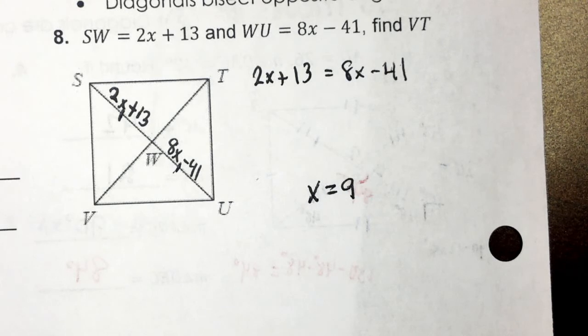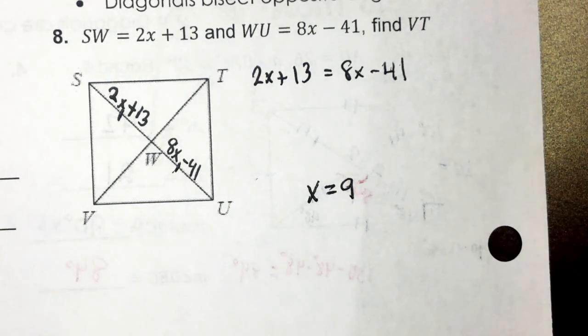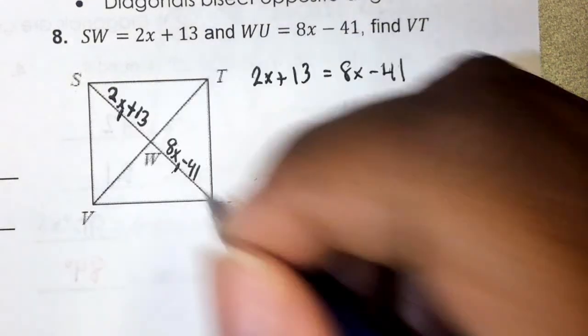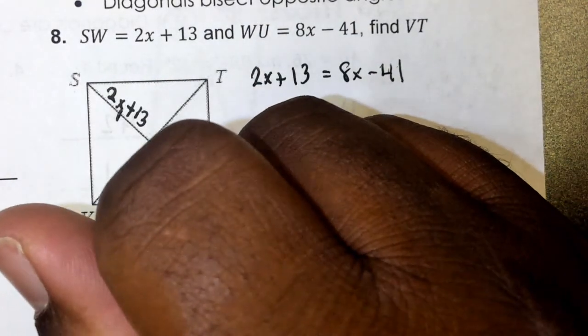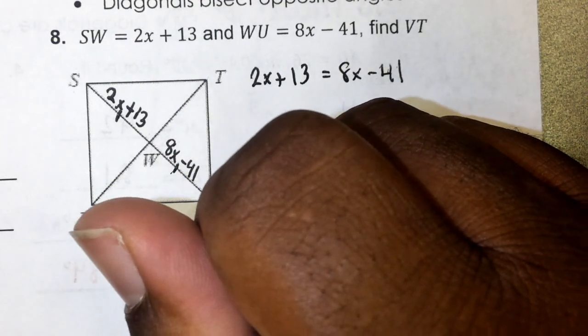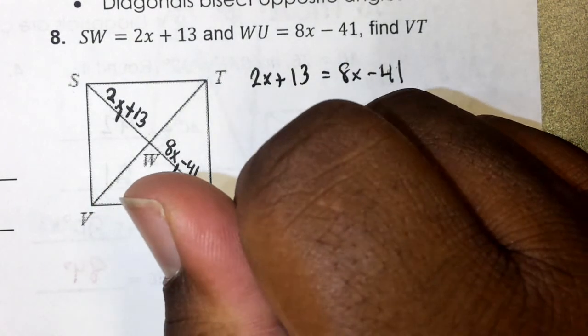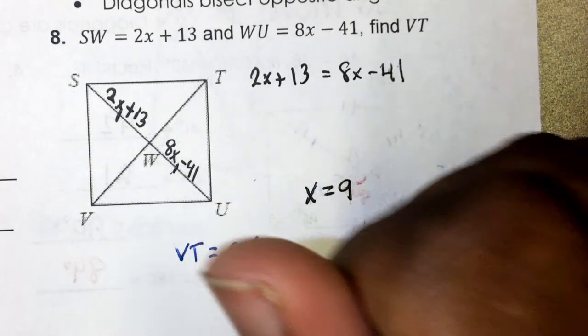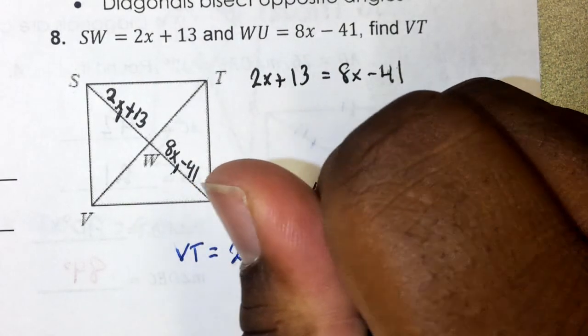Which one you think I'm gonna use? The simpler one, right? The 2x plus 13. Yeah, I'm gonna plug back into that one, like Juan said. So for me, VT would be equal to 2, and then in parentheses 2 times 9 plus 13.